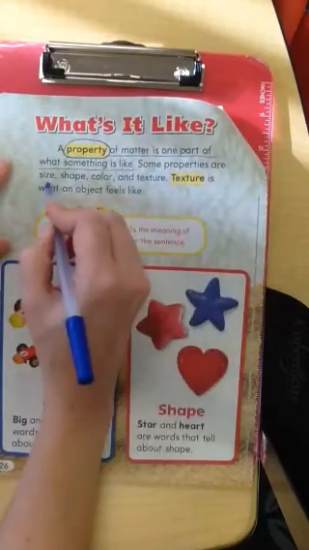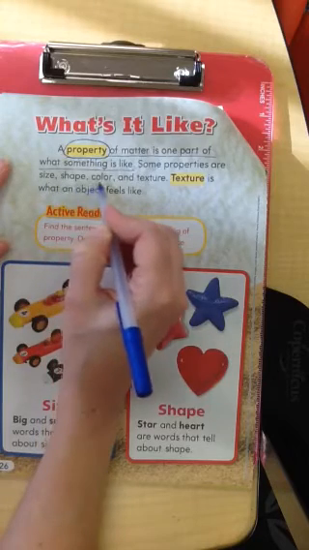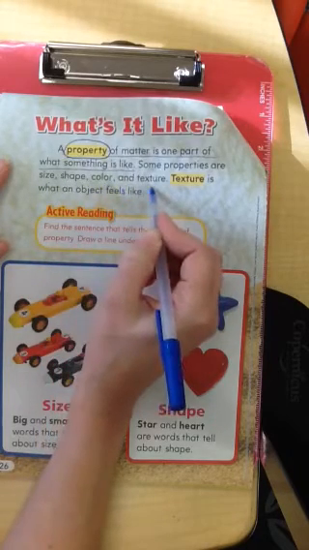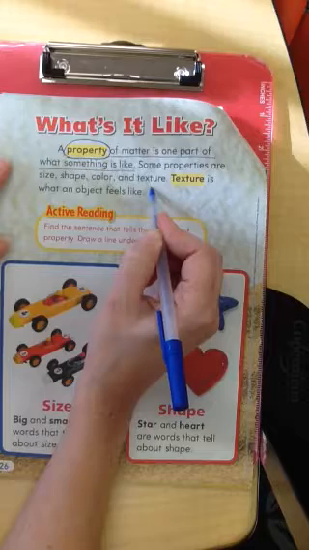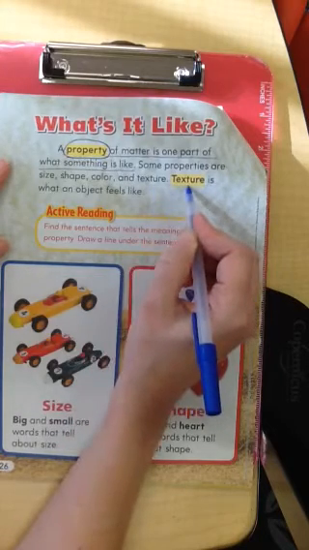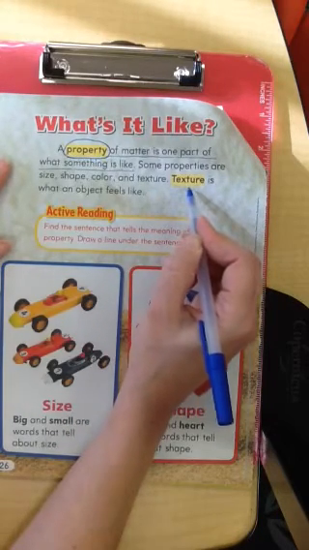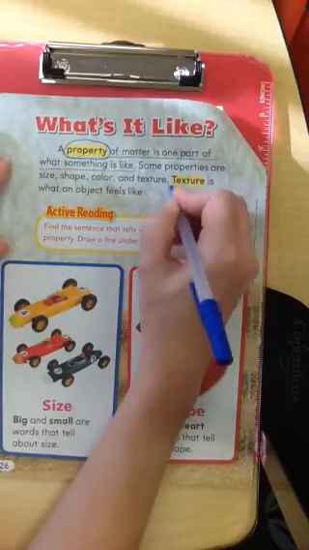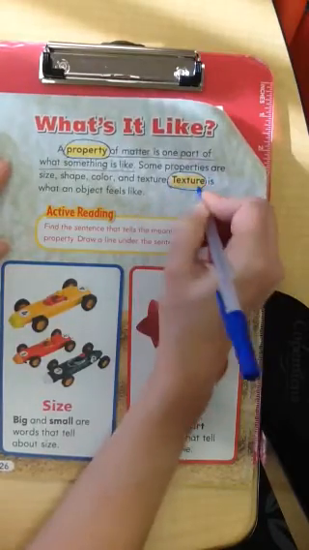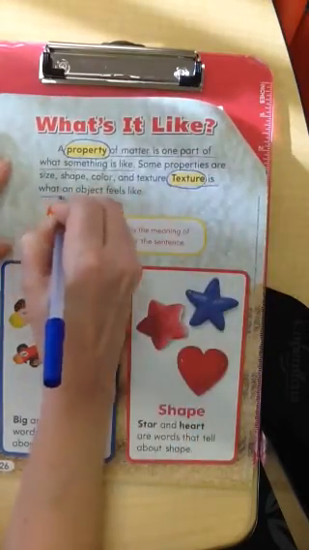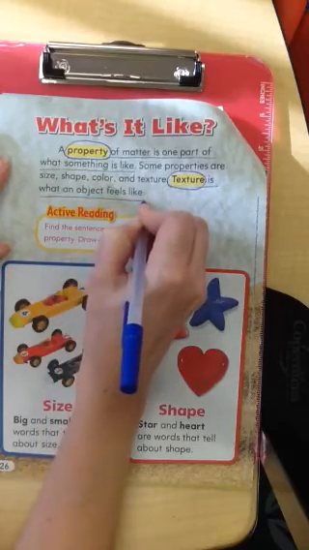Some properties are size, shape, color, and texture. These are ways you can describe matter. Texture, bold print highlighted vocabulary word, circle it. Texture is what an object feels like.